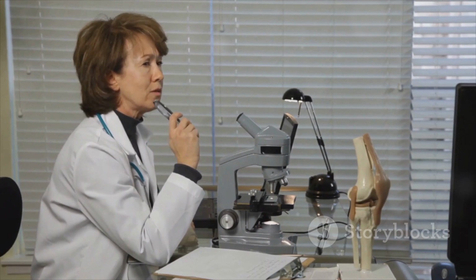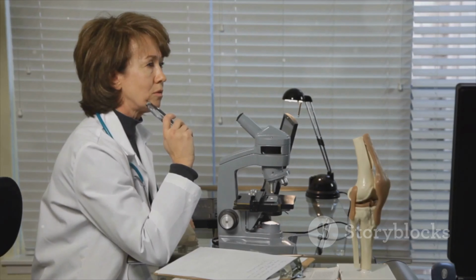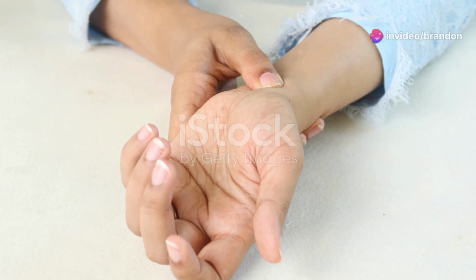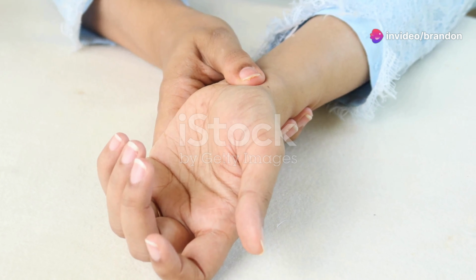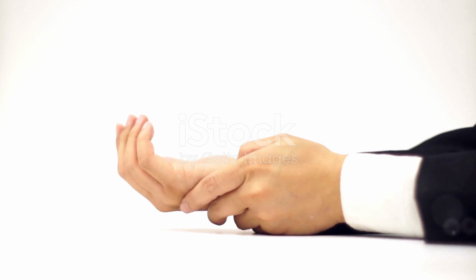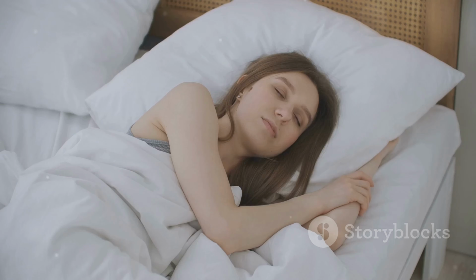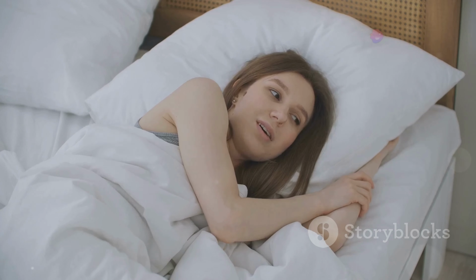Section 5. Recognizing the symptoms, early signs, and later stages. Carpal tunnel syndrome typically starts gradually, with subtle symptoms that may come and go. One of the earliest signs is numbness or tingling in your thumb, index, middle, and part of your ring finger. You might notice this sensation at night or when you first wake up.